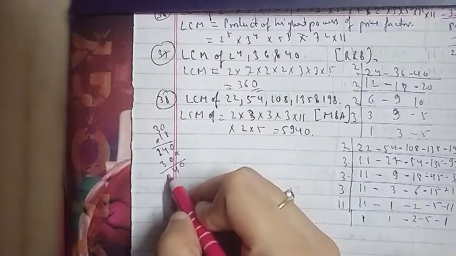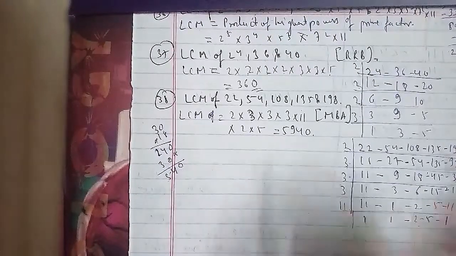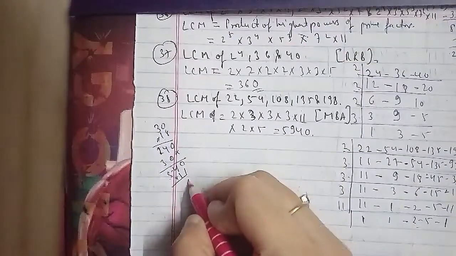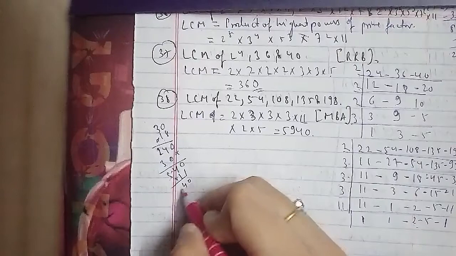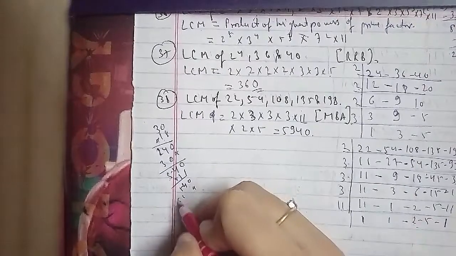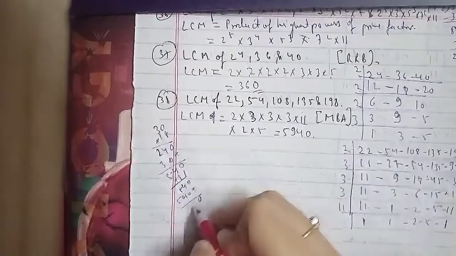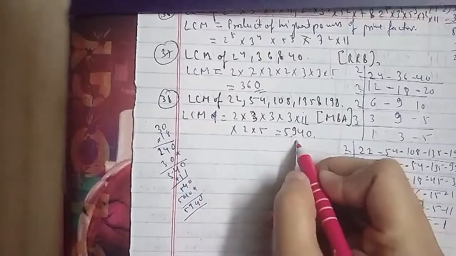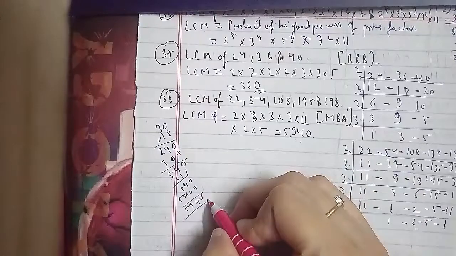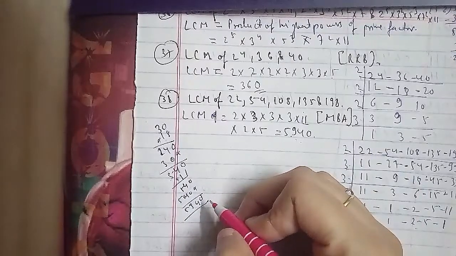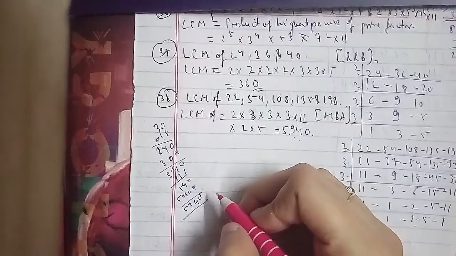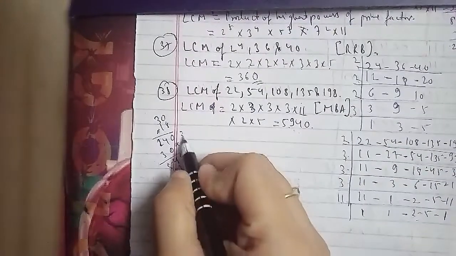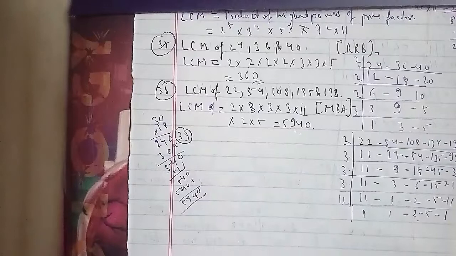So we go ahead with the solution as well. The HCF of 148 and 185 is 37.